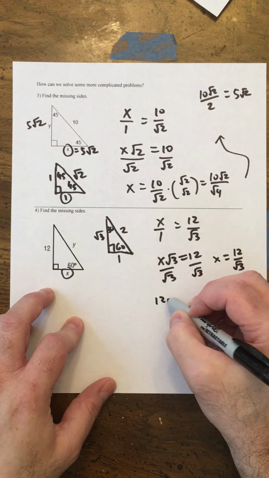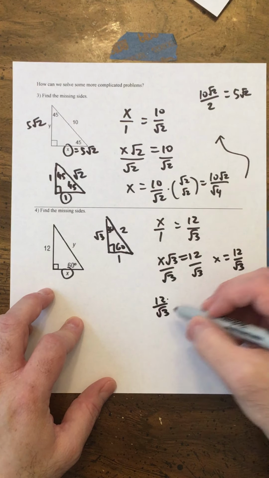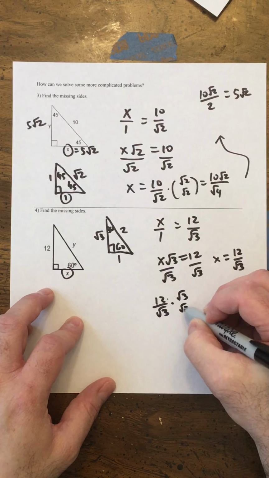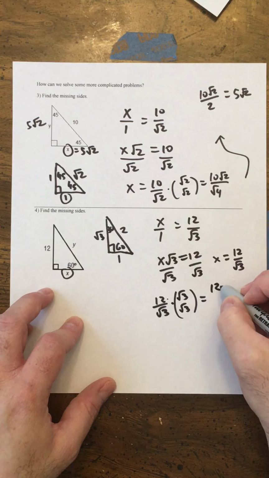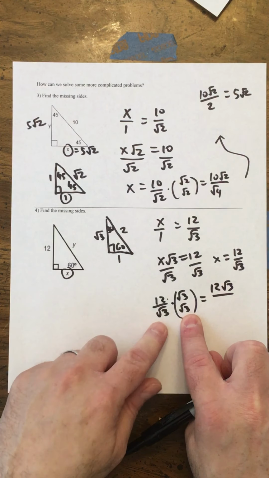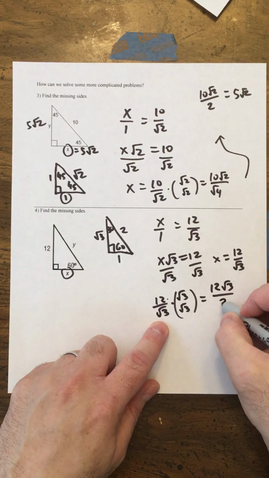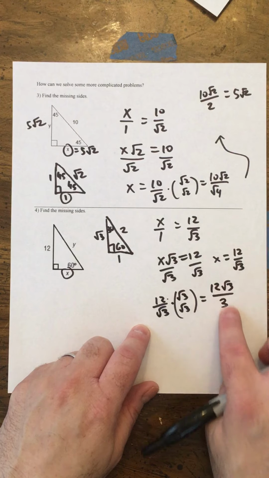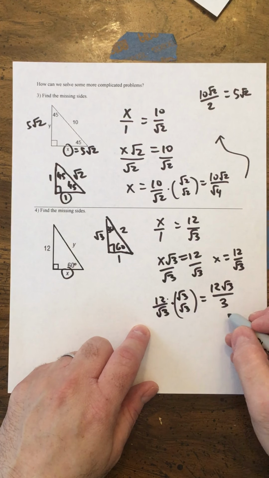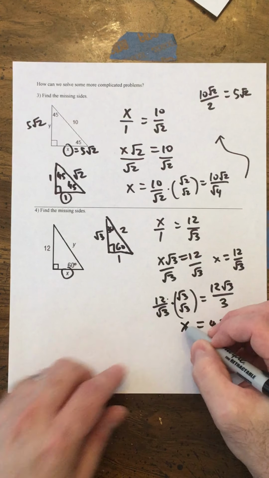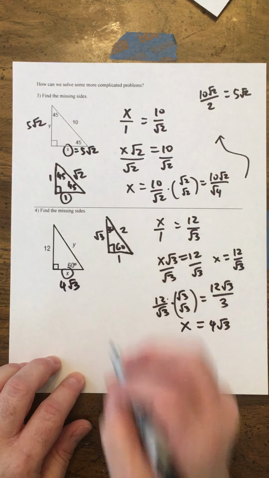Now, just like before, we like to rationalize our denominator. So to do that, we multiply the top and bottom by rad 3. So you get 12 rad 3 over square root of 3 times square root of 3, which is the square root of 9, which just happens to be 3, right? You could try that out for yourself. And now we can divide that. 12 divided by 3 is 4. So this side is 4 rad 3. That's our x side, 4 rad 3.